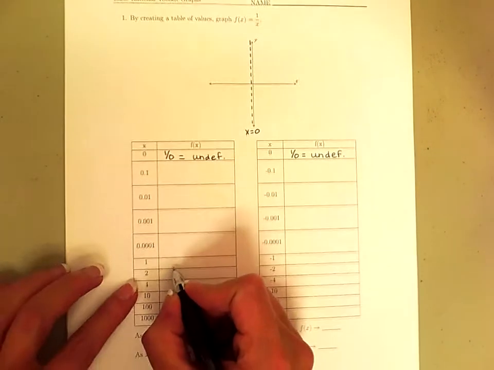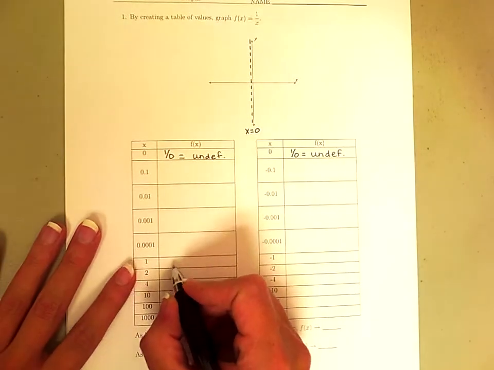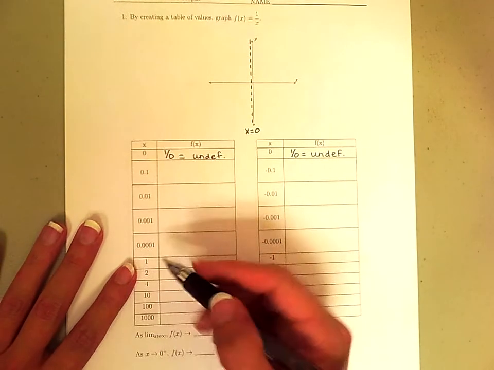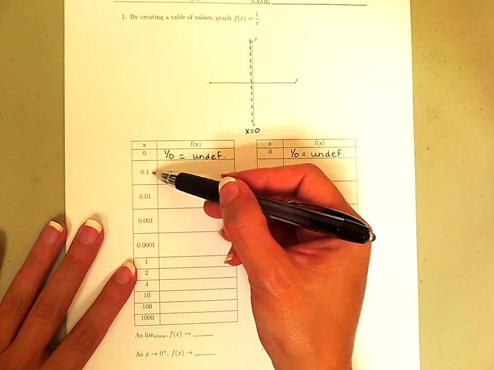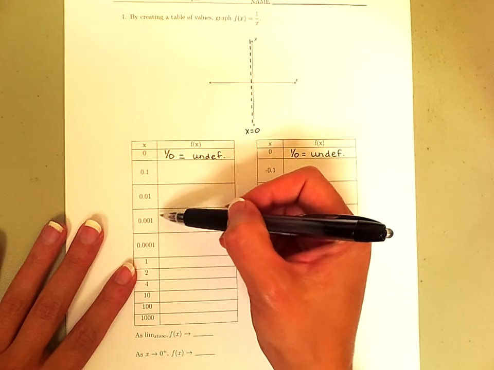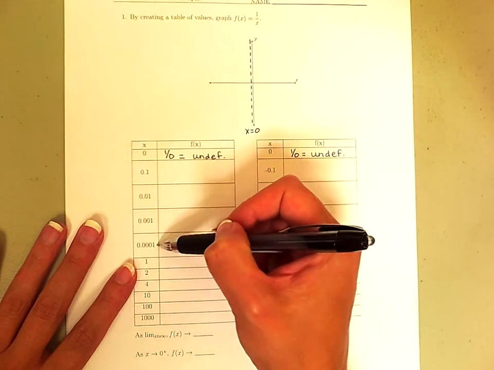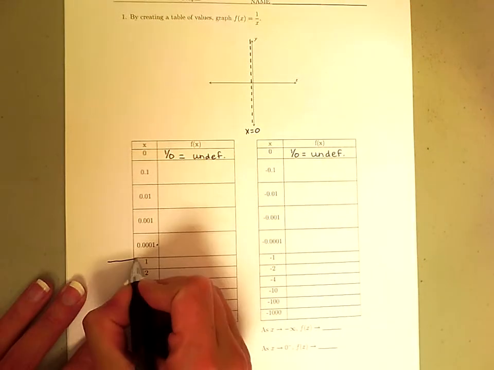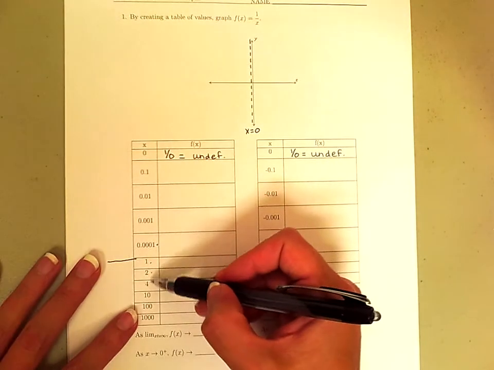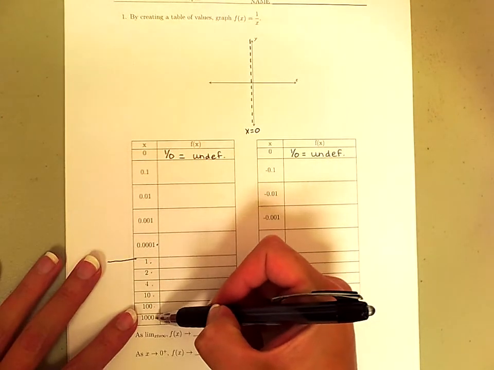And let's skip down here. Now, this is broken up into considering numbers that are smaller than 1 and getting closer and closer and closer to 0. After this point, the numbers are getting larger and larger and larger and moving away from 1.